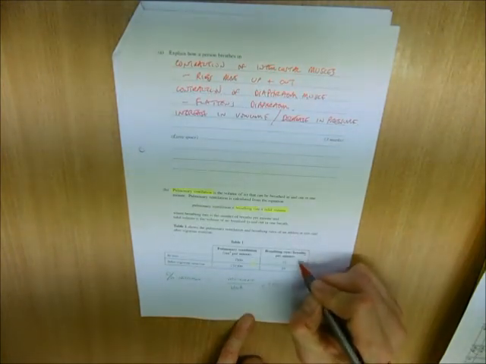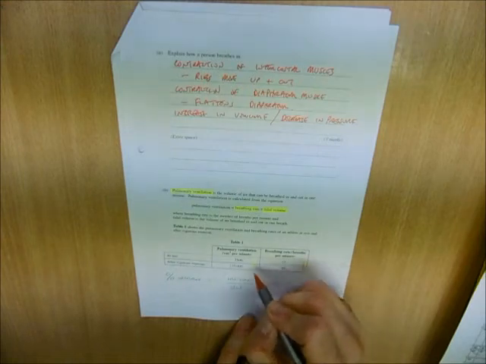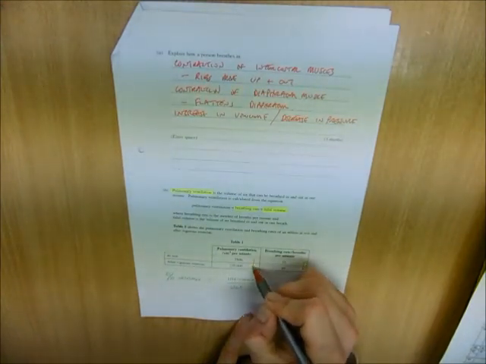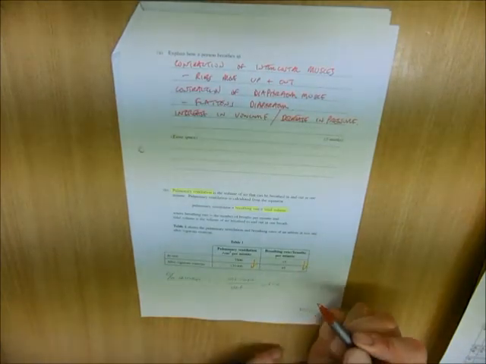Trends that we can see: breathing rate has gone up, so 3 times, and then the pulmonary ventilation has gone up by lots and lots.